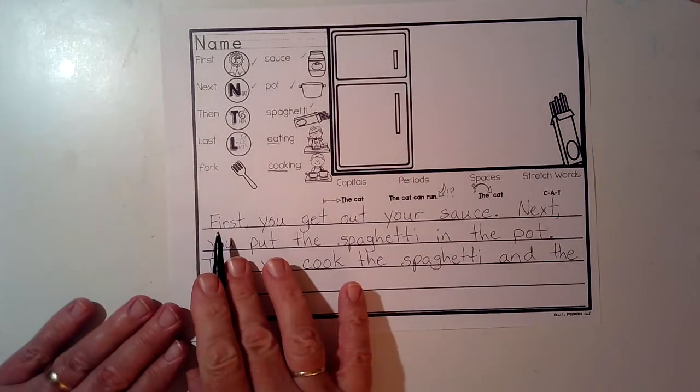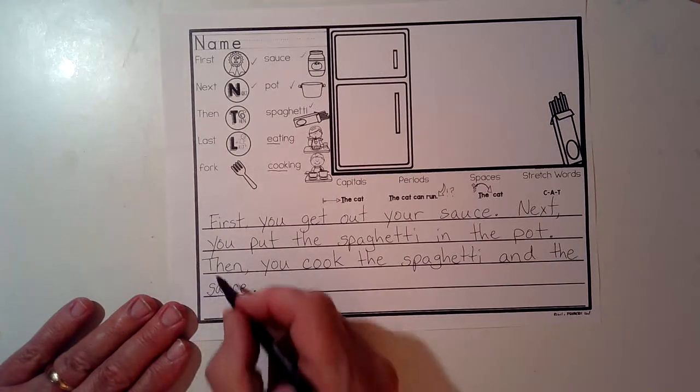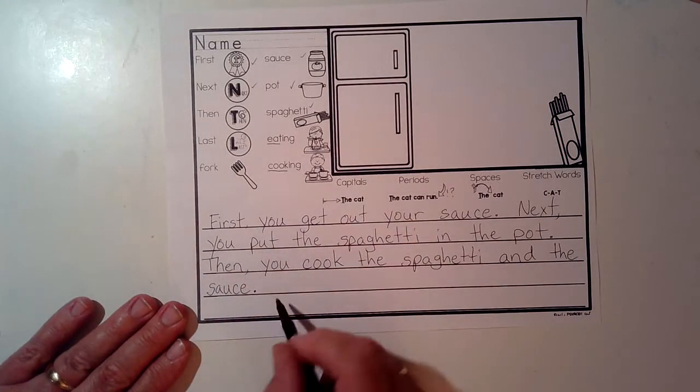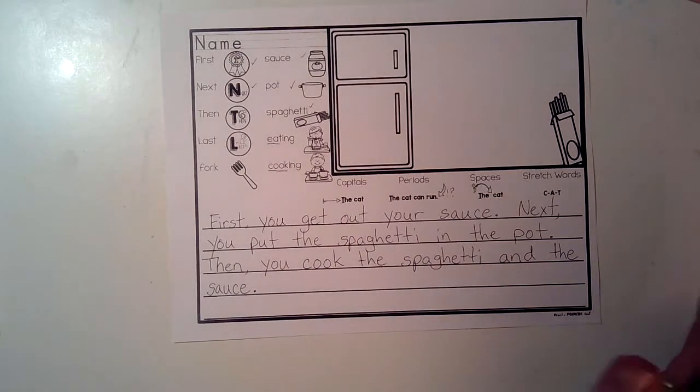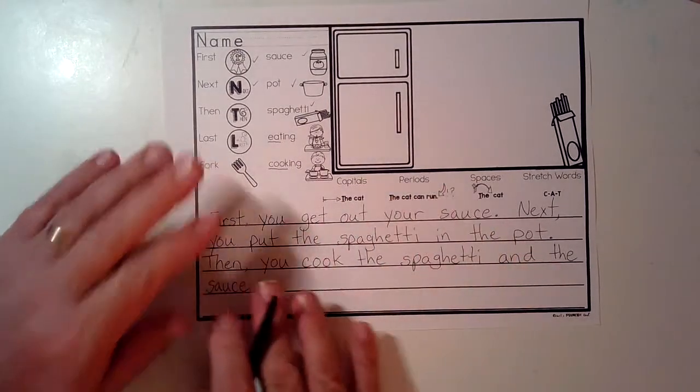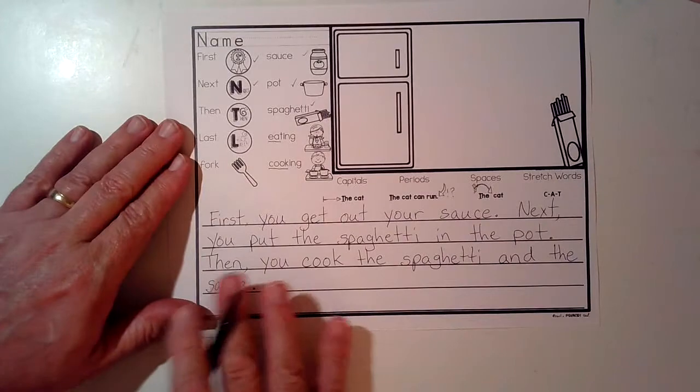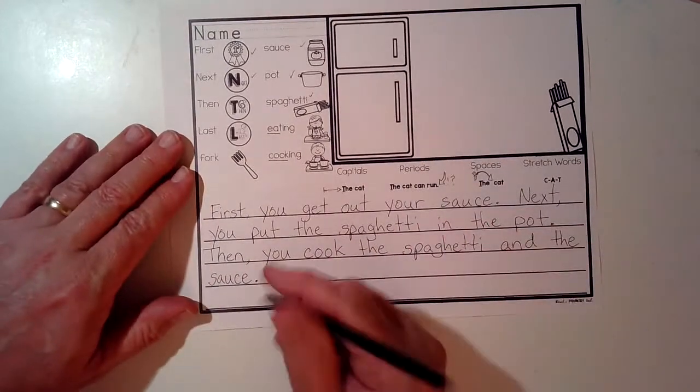Okay. So I've started my sentences with capitals. I've got periods at the end. Nothing exciting has happened. We don't have solid gold pans, so we're just using periods.